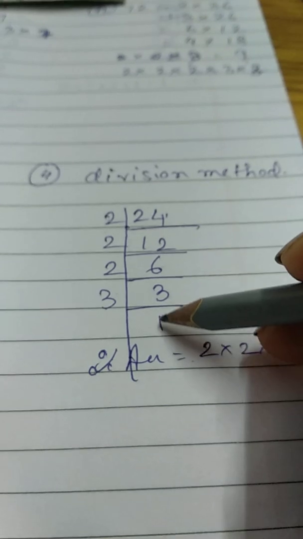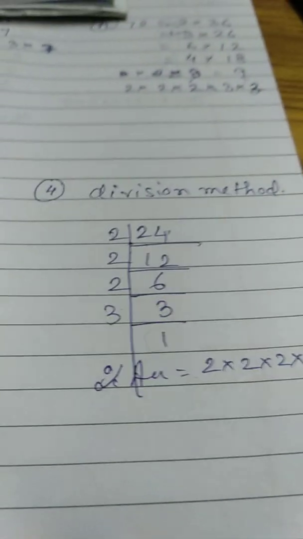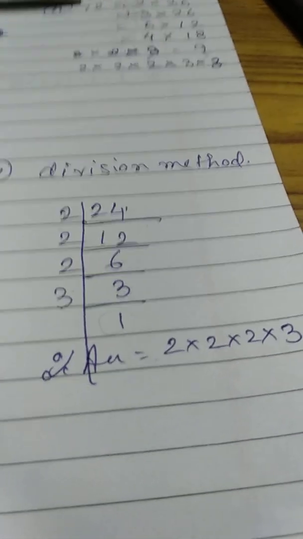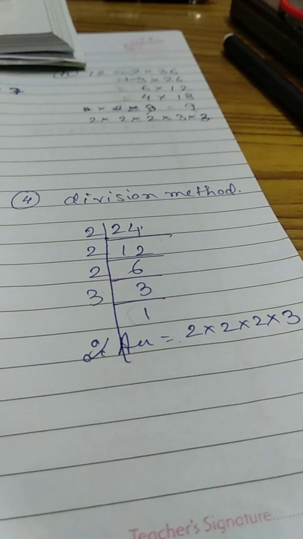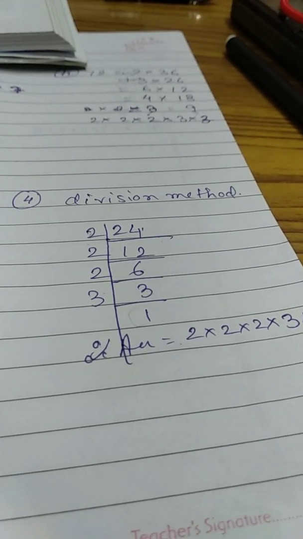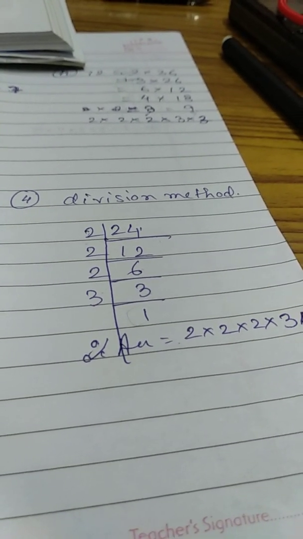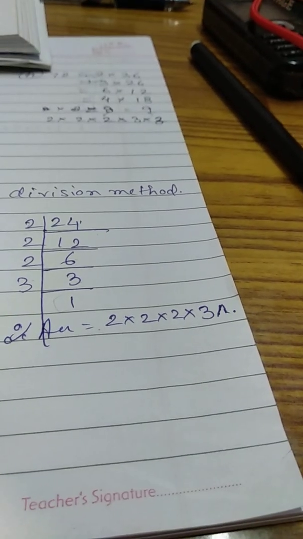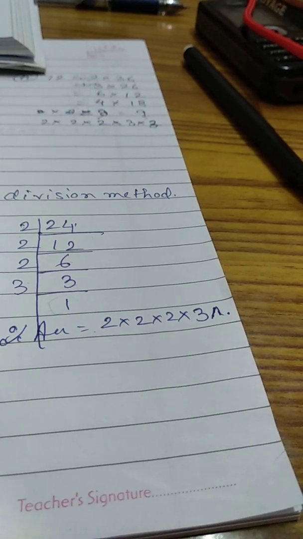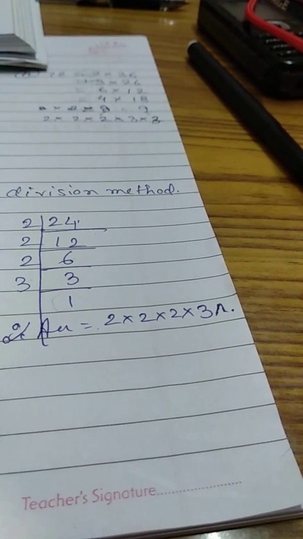Till we get 1 at the end, we will not stop. So as we got 1, the answer will be 2 into 2 into 2 into 3. 2 twos are 4, 4 twos are 8, 8 threes are 24.